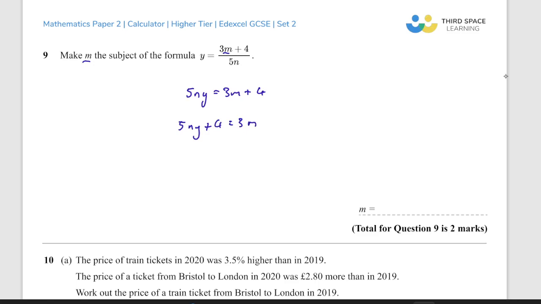And then divide both sides by 3. I get 5ny plus 4 divided by 3 is equal to m. And now m is the subject, so m would be equal to 5ny plus 4 divided by 3. And I've made a minor mistake here. I'm just looking, so that should have been a minus.